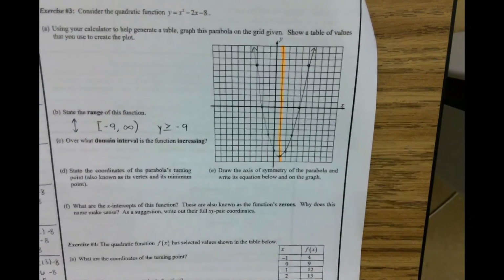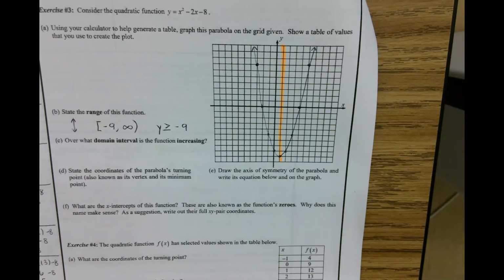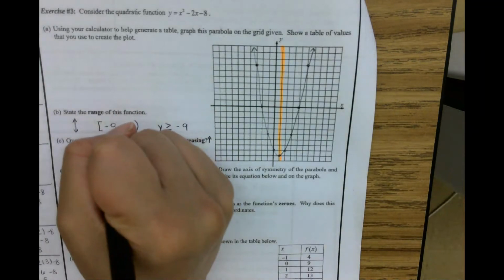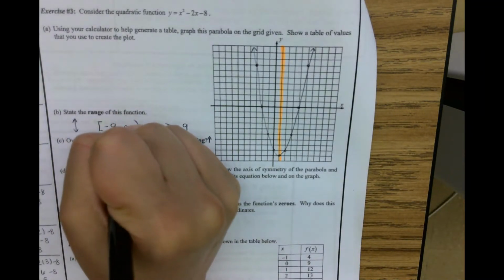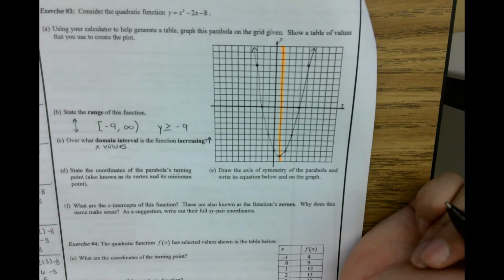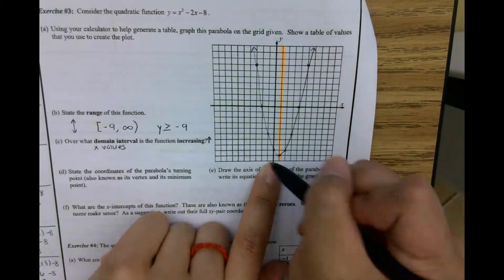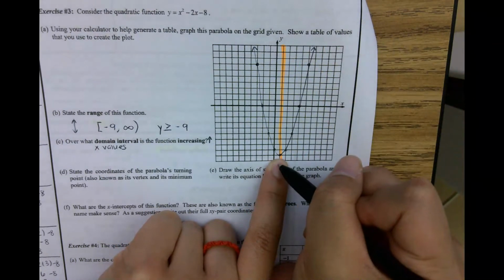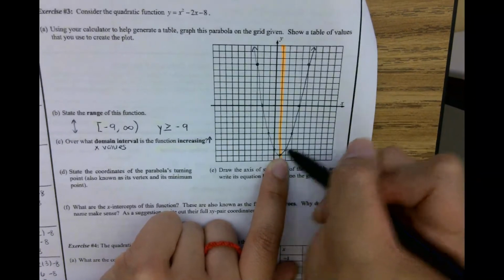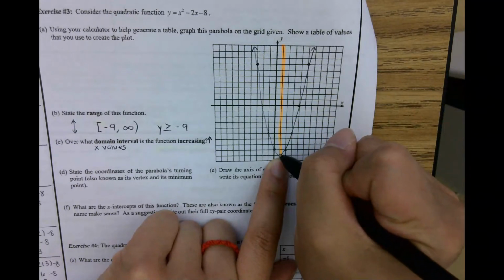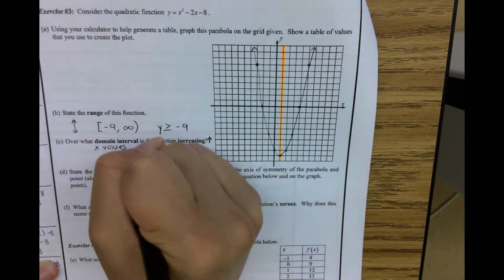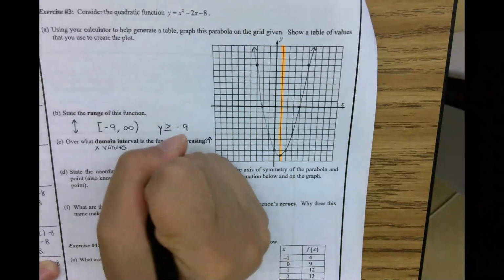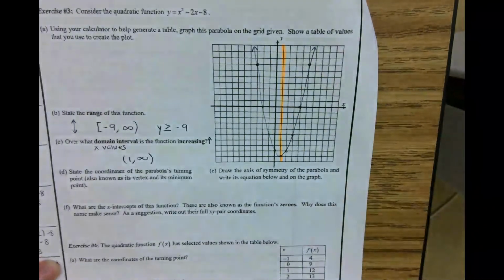Okay. Here it asks over what domain is the function increasing, where is it going up? Domain here is x values. So it's asking you, where are our x values where we are increasing? From here on this right side, we see that from here to here, it is always going to go up. The x value here is 1 all the way, and it will keep going up and up forever. So from 1 to infinity, we are increasing.